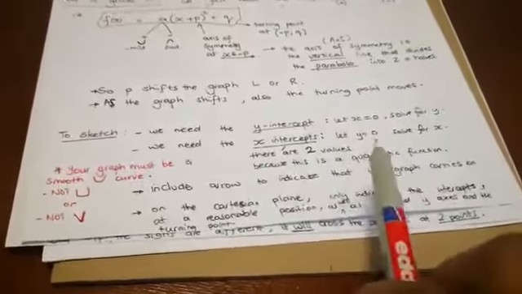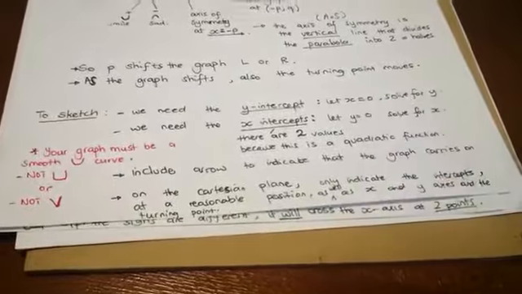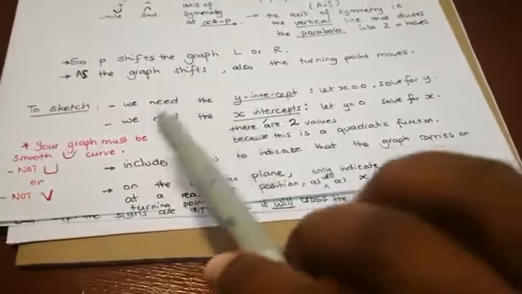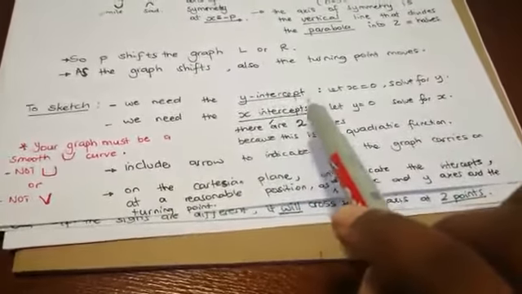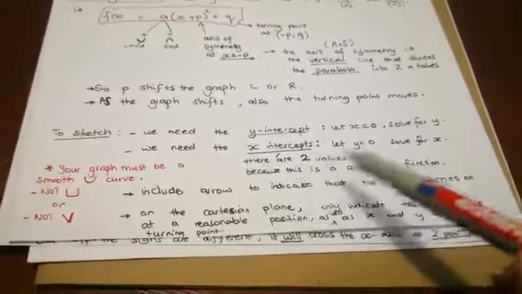Okay, so to sketch this, we need the y-intercept. Same procedure, let x be equal to 0 and solve for y. We also need the x-intercepts. Now the x-intercepts are going to be 2 because this is quadratic, so it means that we are going to have two values where the graph cuts the x-axis.